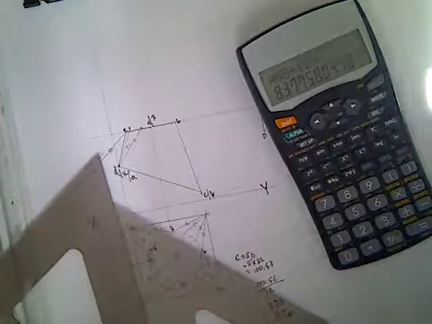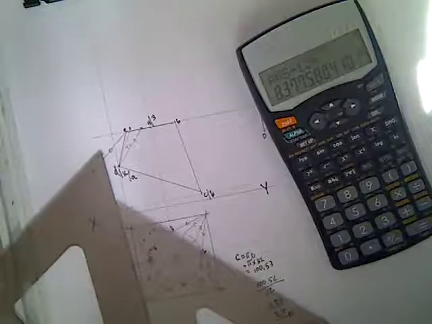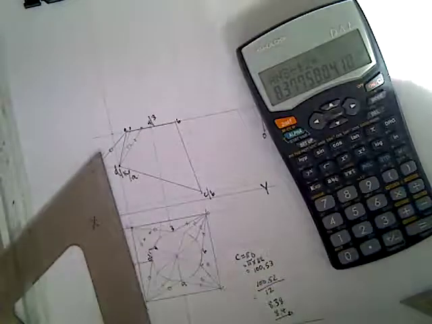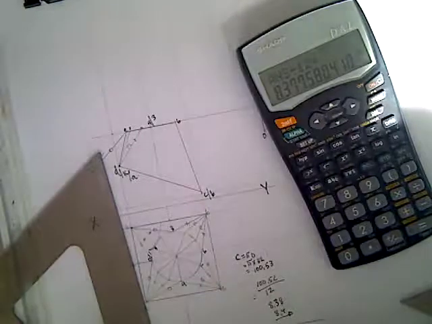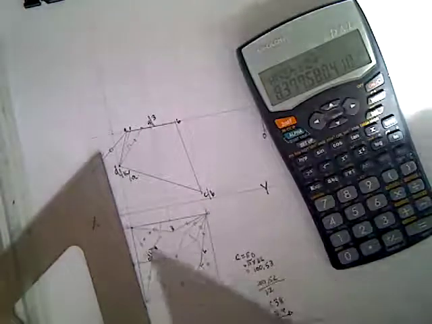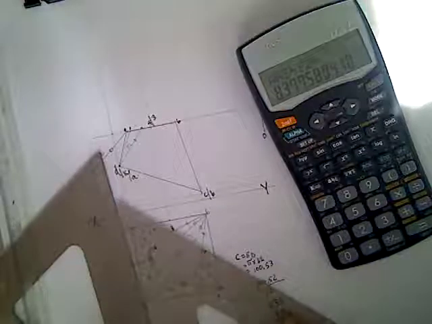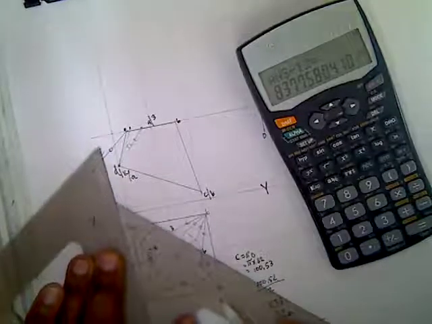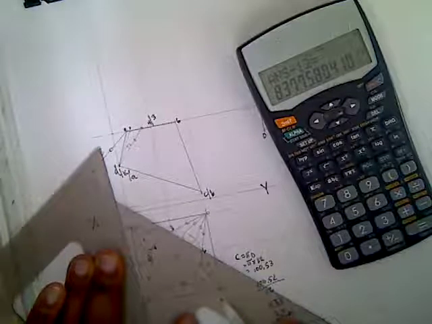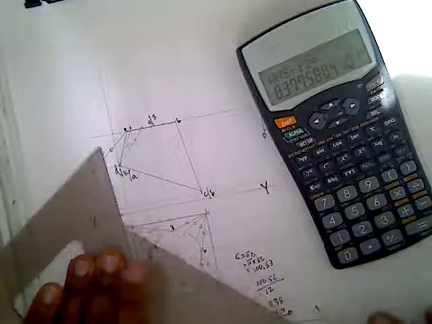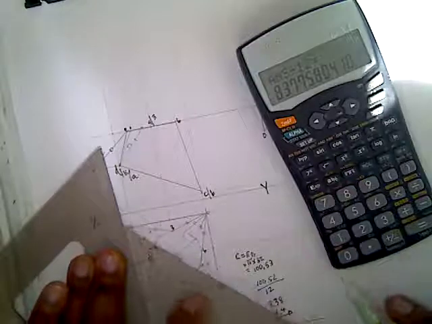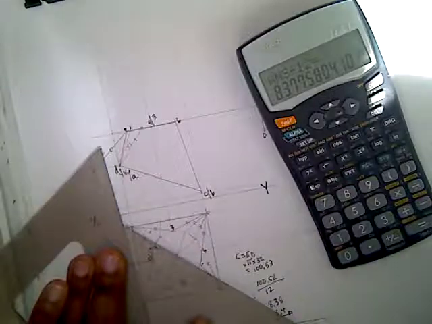You maneuver your set square so that the 12 parts, 1, 2, 3, 4, 5, 6, 7, 8, 9, 10, 11, 12, line up. Hold it tightly. It must not move. Then you start making your divisions. Parallel lines here. These parallel lines will give you equal divisions.